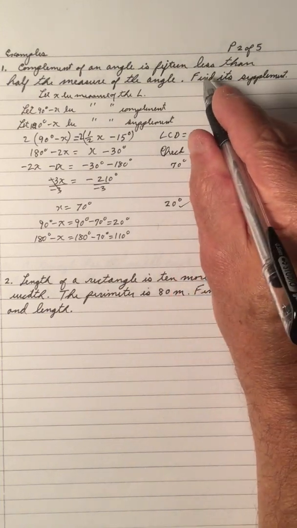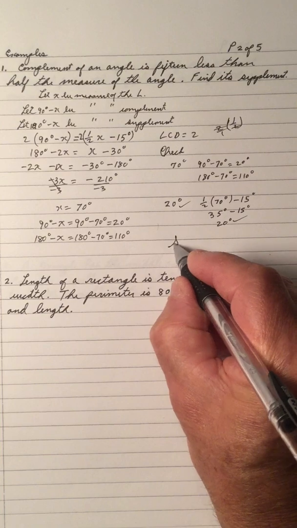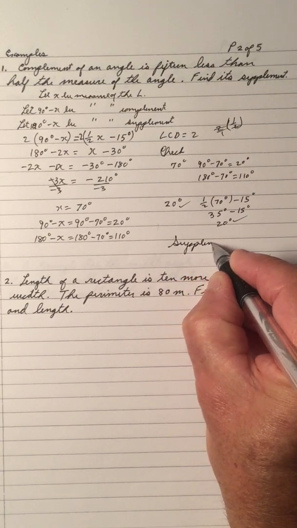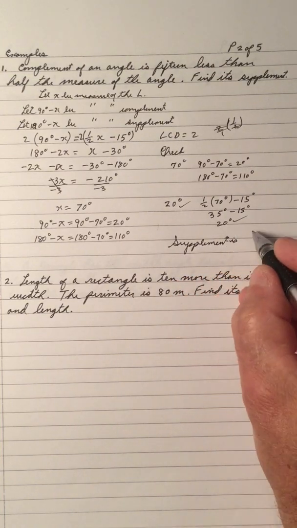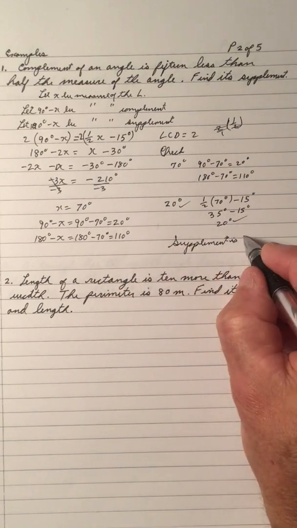So we have 20 and 20, and we have the angle, we have its complement, we have a supplement, and the question reads, find its supplement. So the supplement is 110.